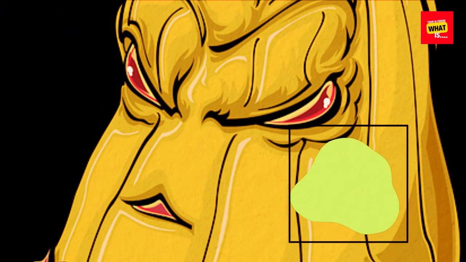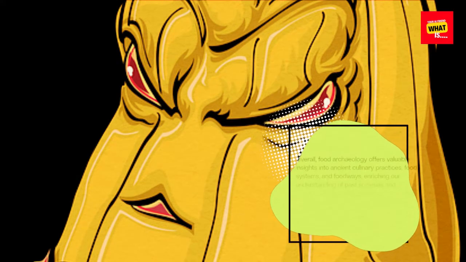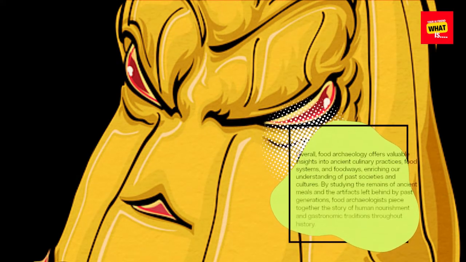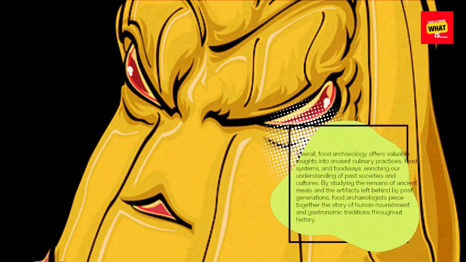Overall, food archaeology offers valuable insights into ancient culinary practices, food systems, and foodways, enriching our understanding of past societies and cultures. By studying the remains of ancient meals and the artifacts left behind by past generations, food archaeologists piece together the story of human nourishment and gastronomic traditions throughout history.